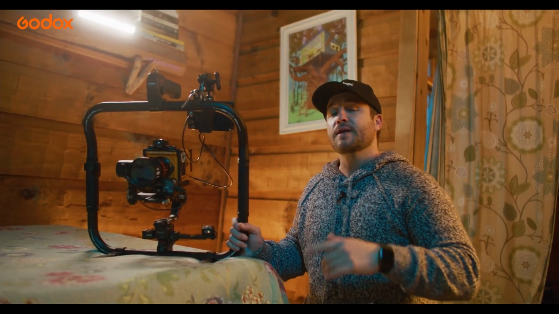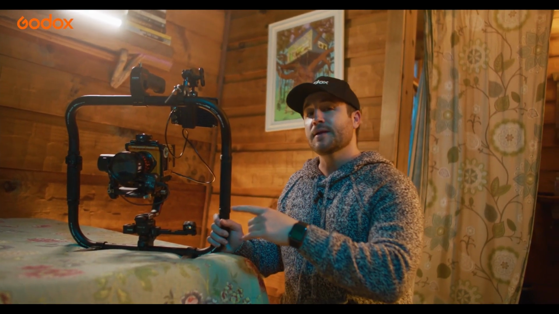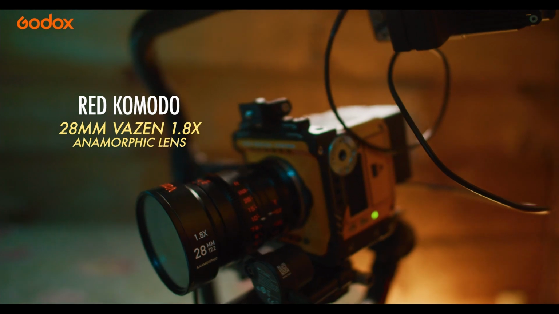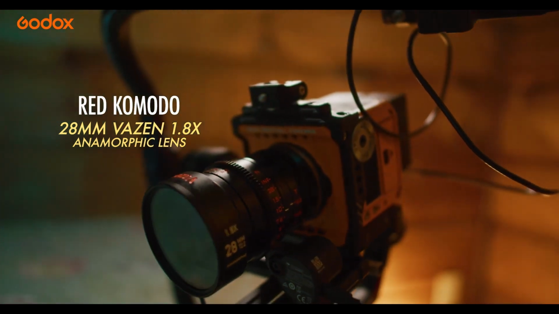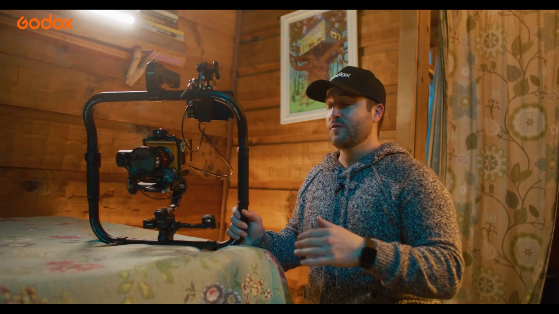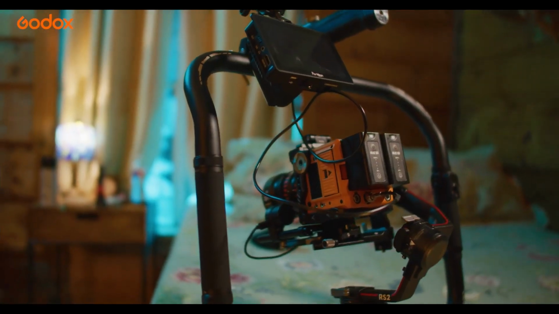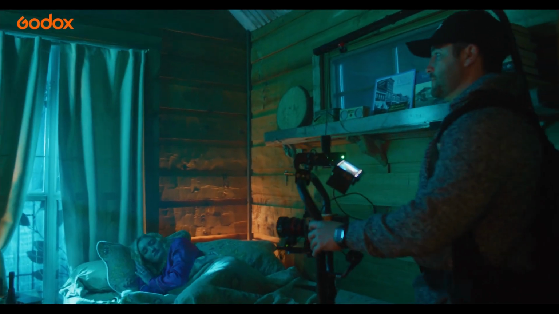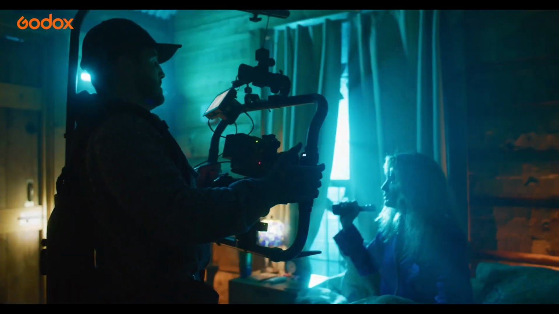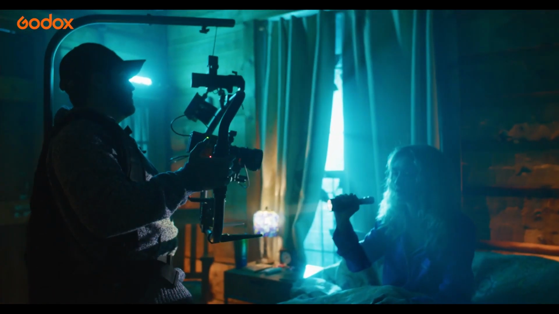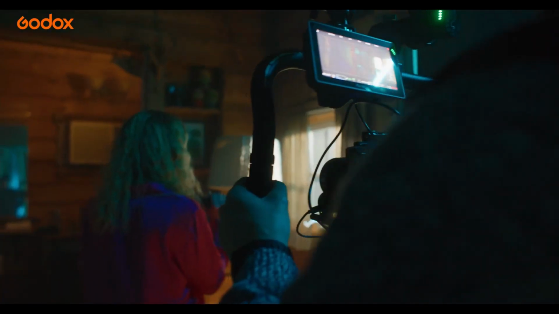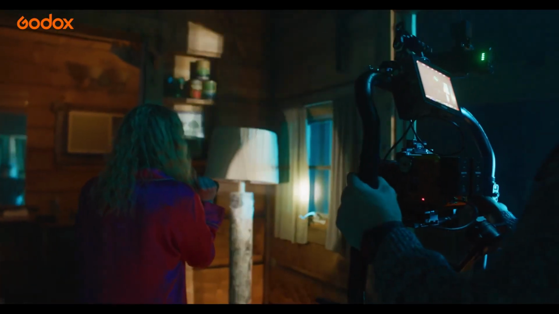So for this scene, we're shooting on the RED Komodo with a 28mm Vazen anamorphic 1.8 lens. And this setup's really cool because it's lightweight and still looks like a movie. We have it attached to a gimbal and we have a ring around the gimbal. And this is just easy for me to hold. And I've actually added a ready rig to really support the weight of the camera and the gimbal, so that way I don't kill my arms or my shoulder.